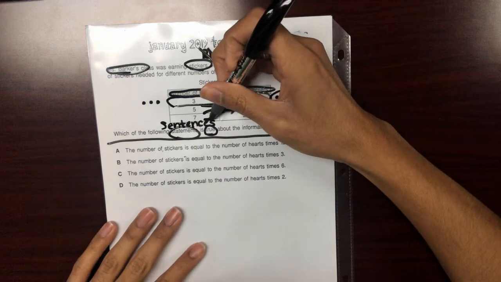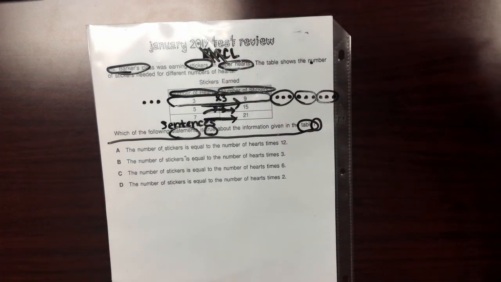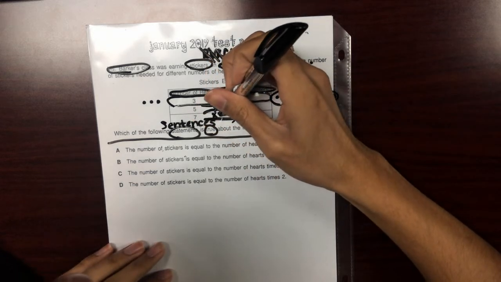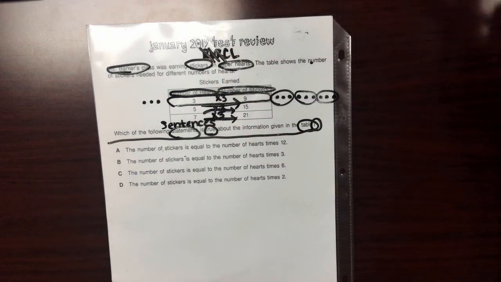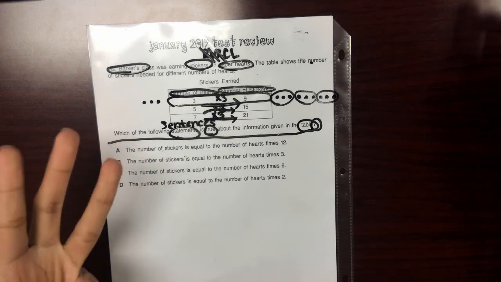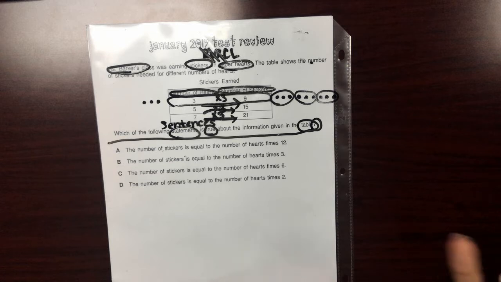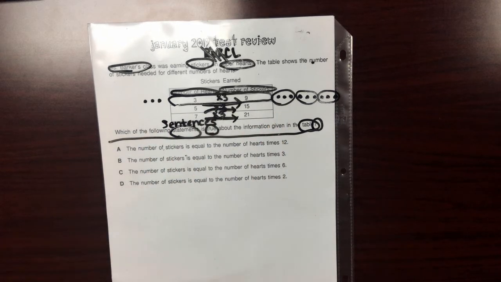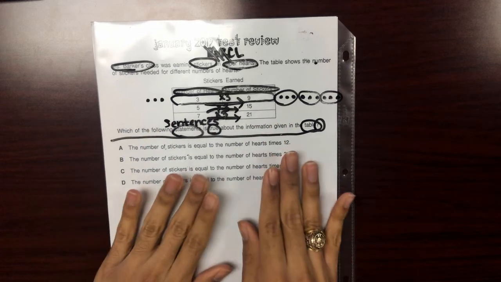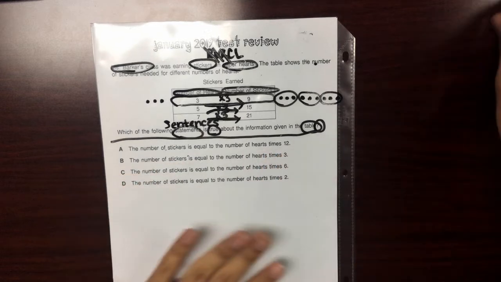I want you to look at the multiplication chart in your small group folder or the multiplication chart that's up on the board to see if 7 times 3 equals 21. You're right, it does. 7, 14, 21. So we finally found our relationship of times 3 going that way. And now that we know that, we can go ahead and take a look at the answer choices.